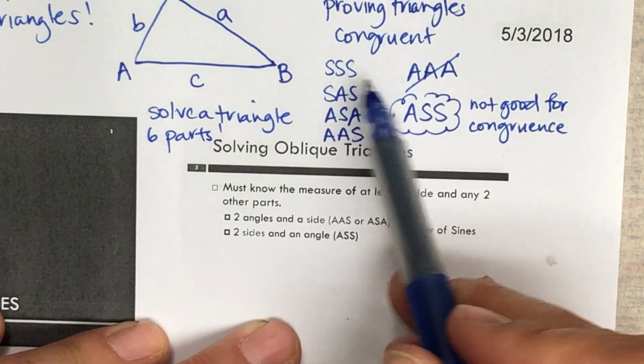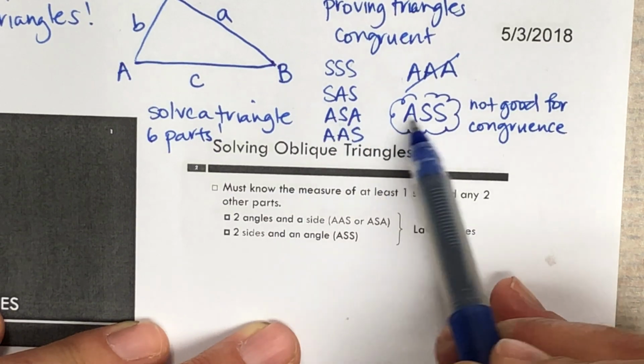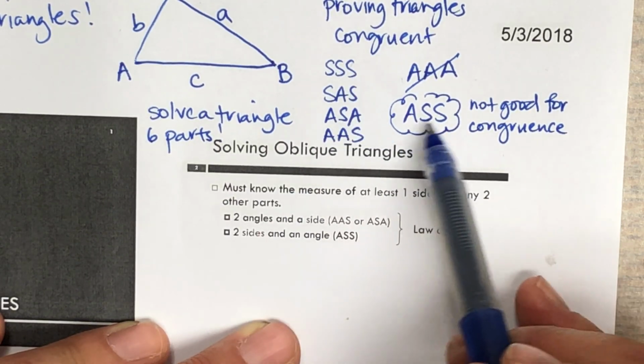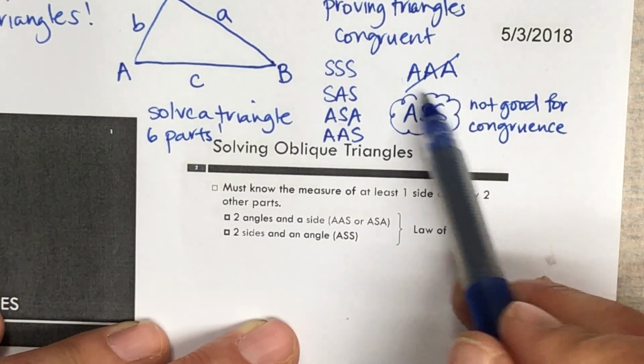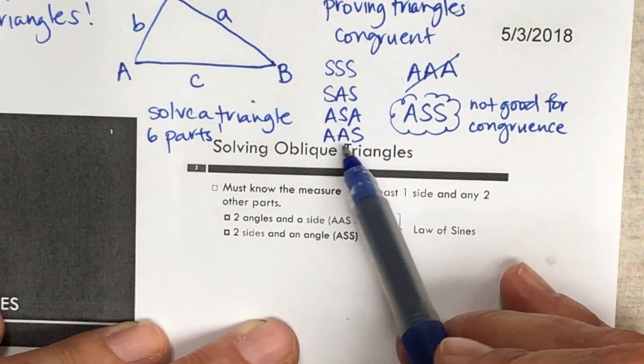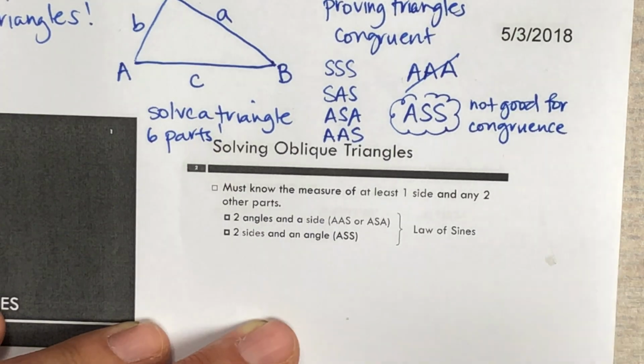You have to know at least one side. Look, all of these have at least one S in them. You have to know at least one side and any two other parts. If you don't have any sides, it doesn't work. But as long as you have a side and any other two parts, you should be able to figure something out.